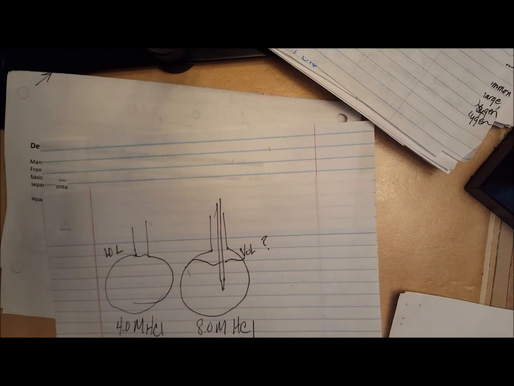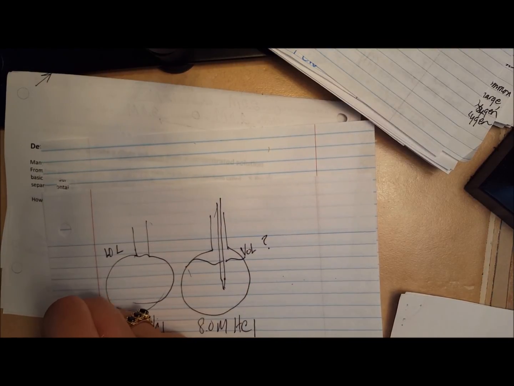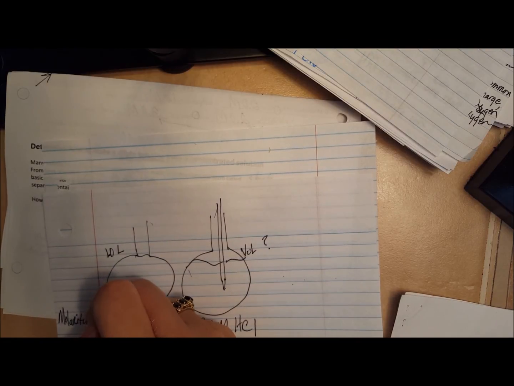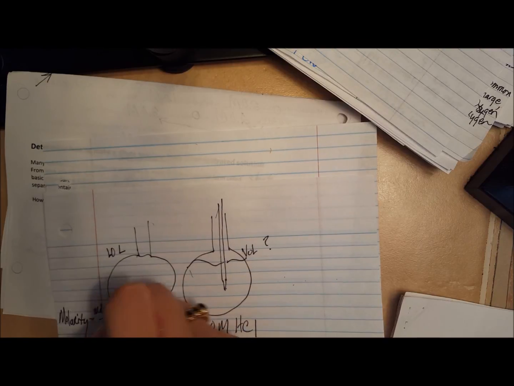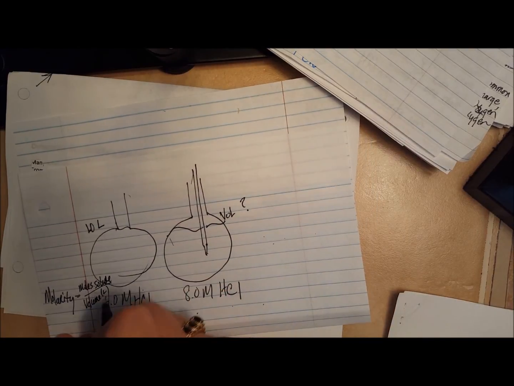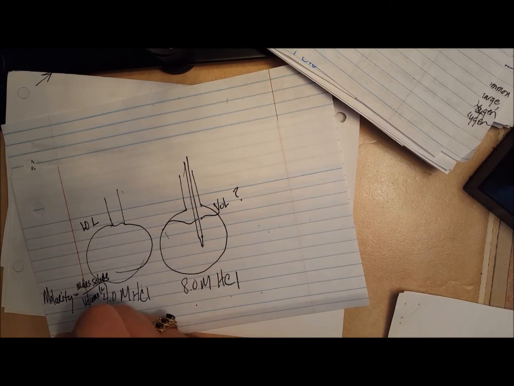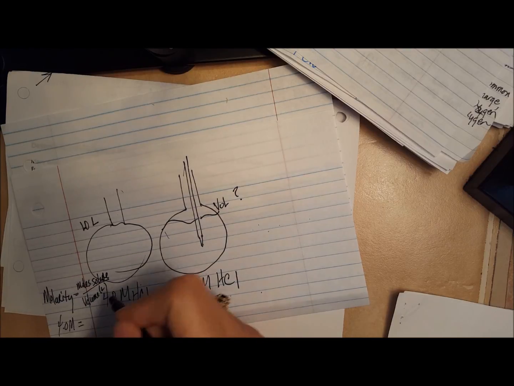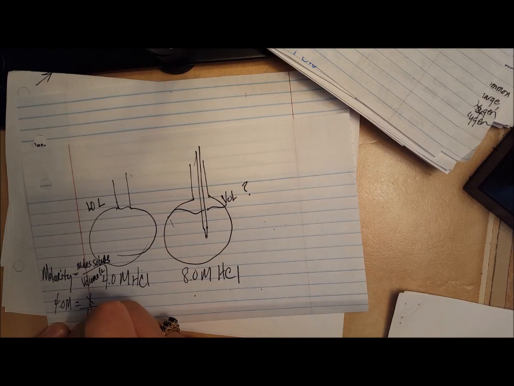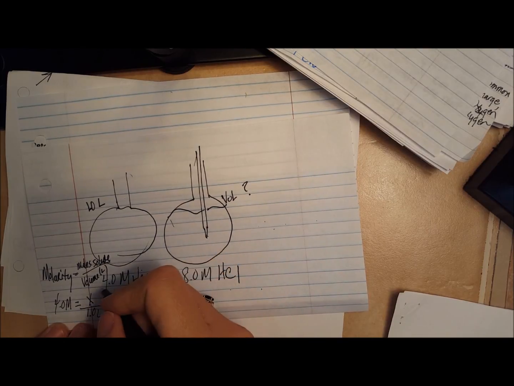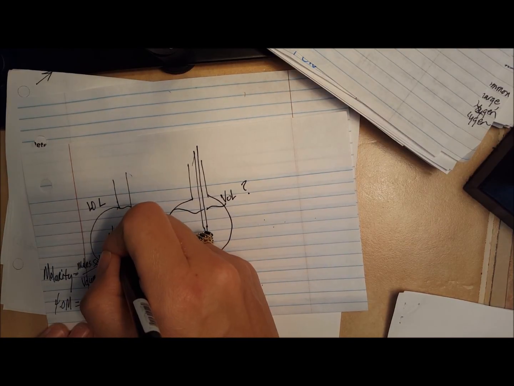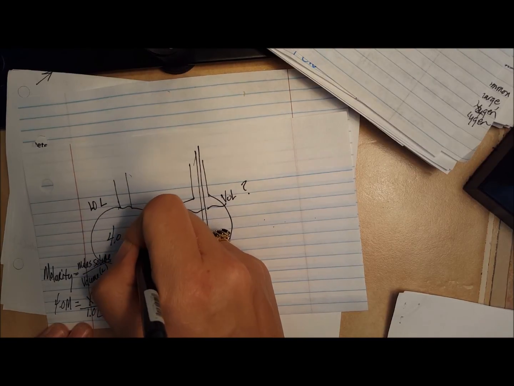So remember from the calculations before that we had the definition: molarity equals moles of solute over the volume of solution in liters. So if we plug this in, we get 4, and we don't know the moles of solute, over the volume, which is 1 liter. And when we solve for X, we get 4. So the moles of solute is 4 moles of solute.